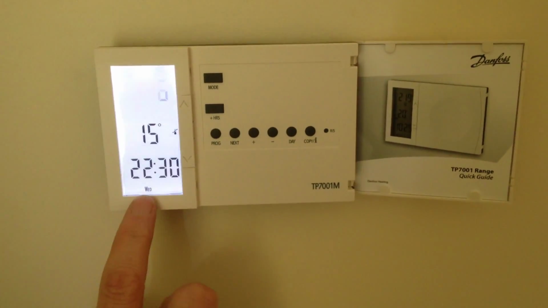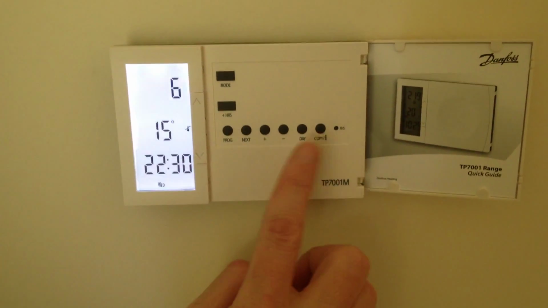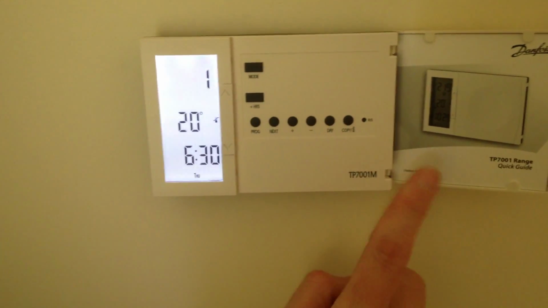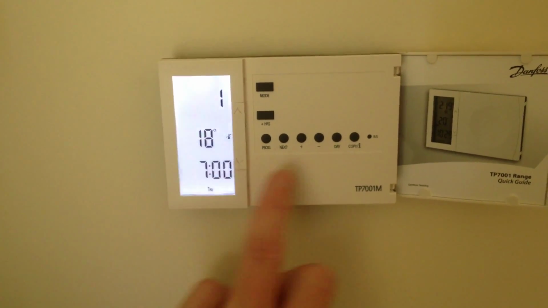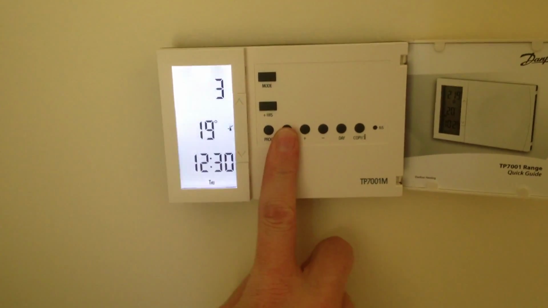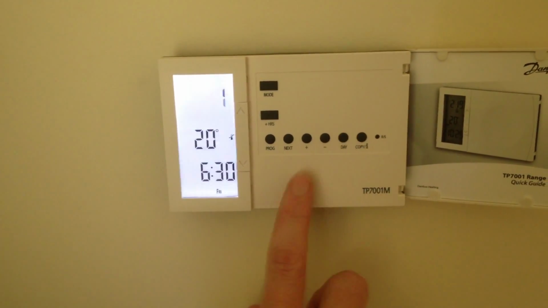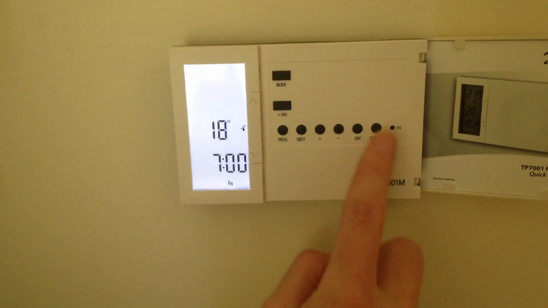If you're happy with those, you can copy them from Wednesday into Thursday, Friday and every other day if you choose. You press the day button and you'll see Wednesday will change to Thursday, and then we'll just press copy and you'll see the times changed here, and you can go through these and check that they are exactly as you want them to be, and then you can press day and copy, and you'll always be copying the previous day.